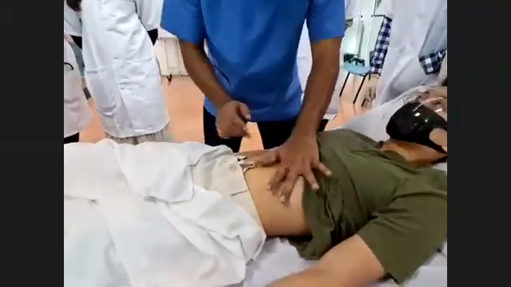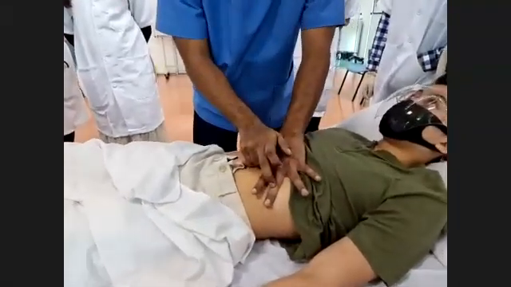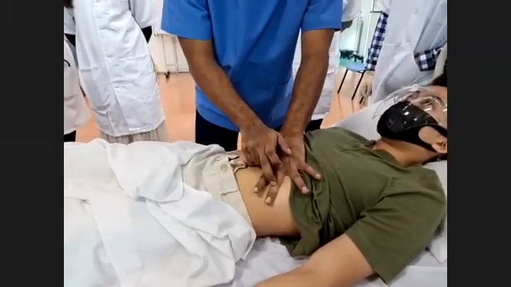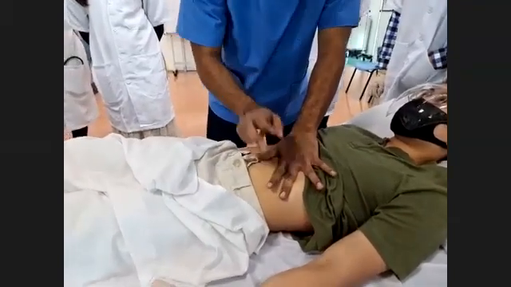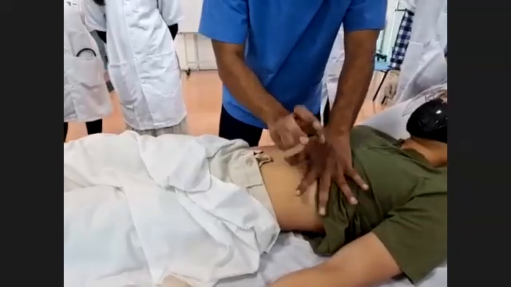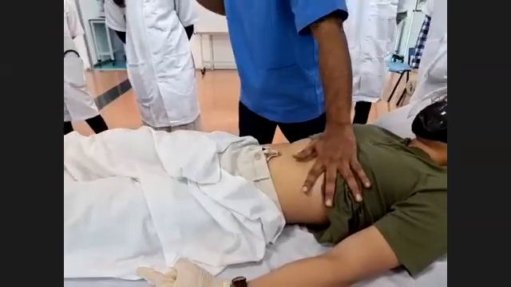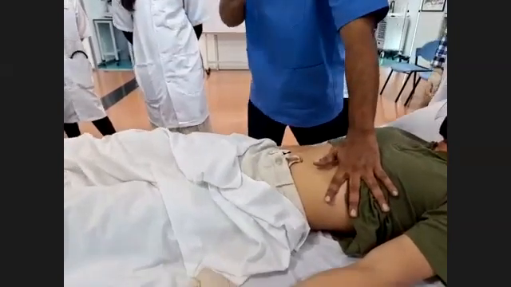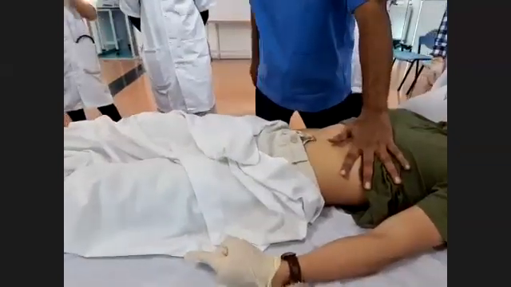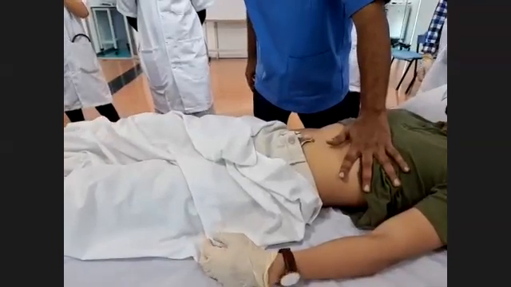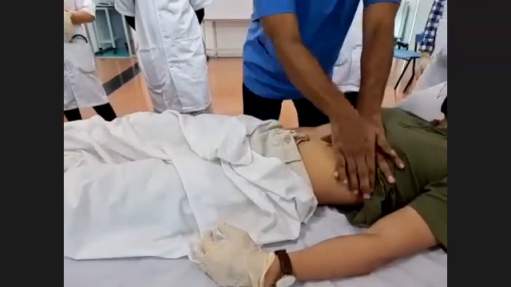Is that okay? So left costal margin, if it is not dull, which means the spleen is not enlarged, but it doesn't stop there. You continue further up until the anterior axillary line. By then you will reach the 9th rib. Is that okay? If it is tympanic still, you're not sure yet because stomach is there. So what do you do now? Don't take your finger off.